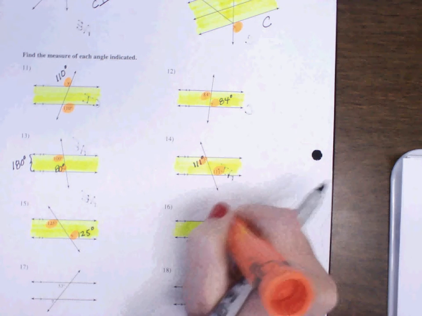And then let's do the angles. Are they interior or exterior? Exterior. There's only one that has exteriors. Both of them, that would be alternate what?